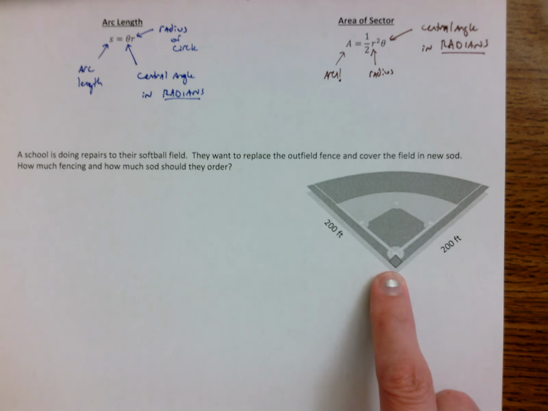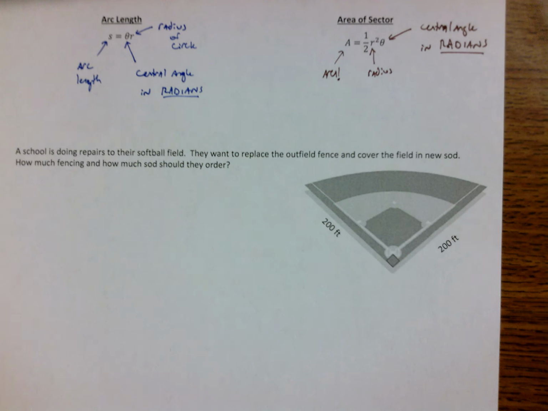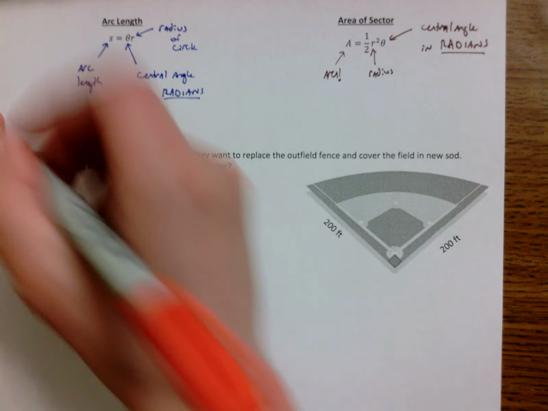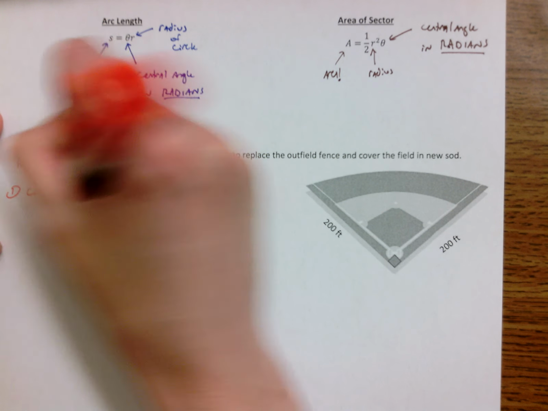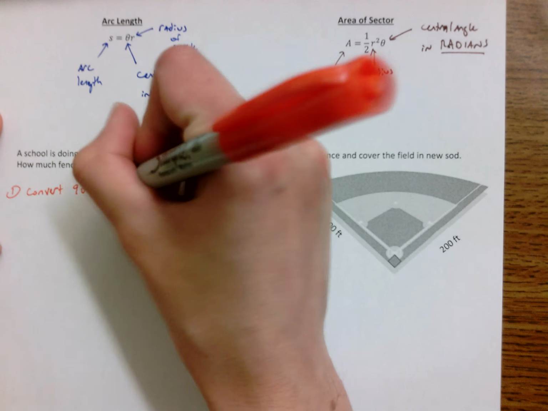And I know that my angle here is 90 degrees, but as we've established, you need to know your angle in radians in order to solve these problems. So the first thing that I'm going to do is convert my 90 degrees to radians.